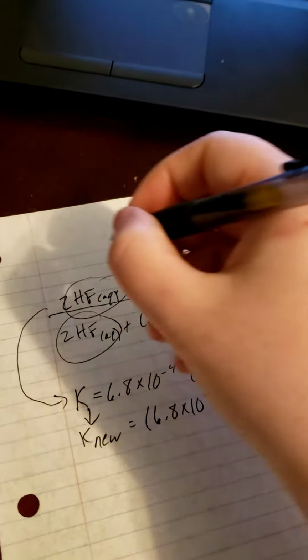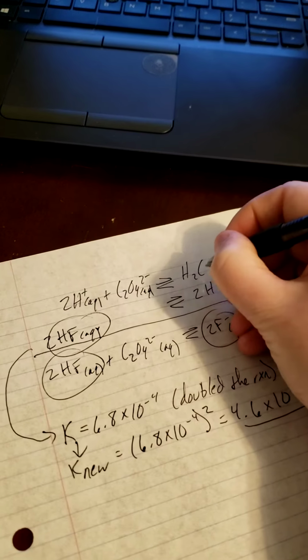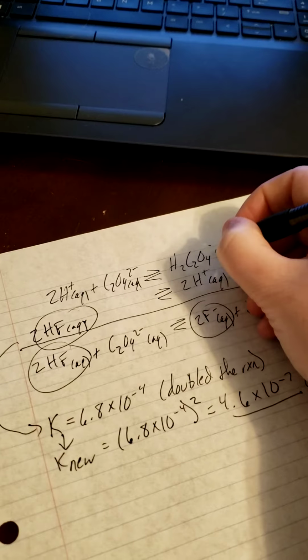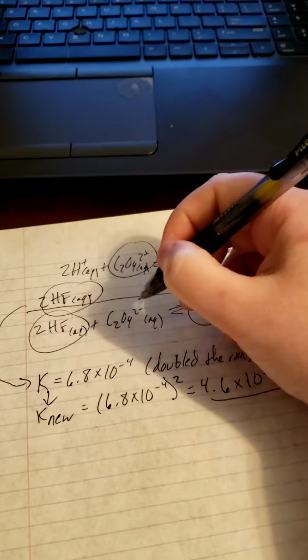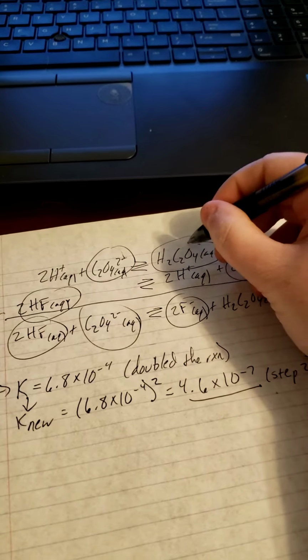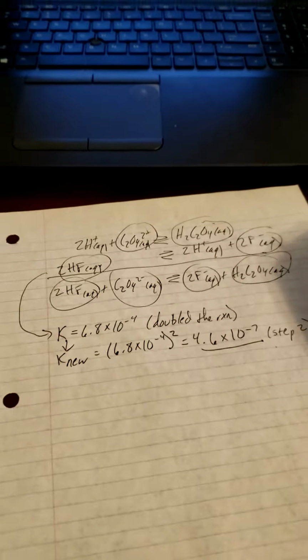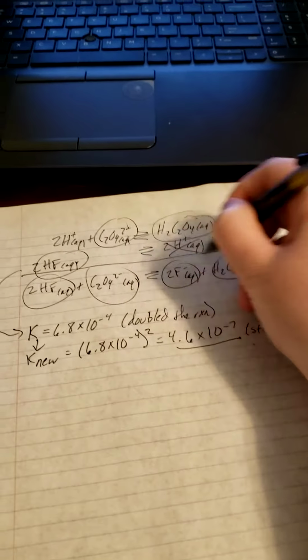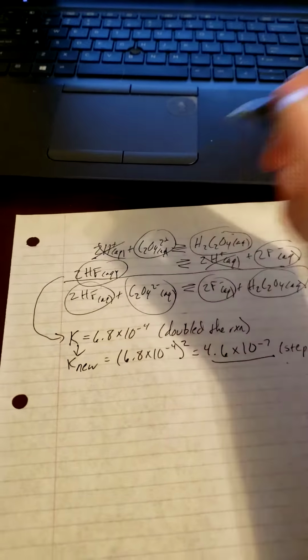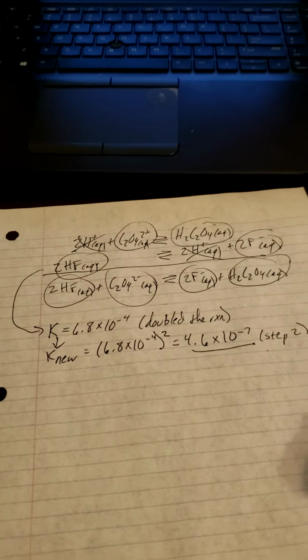So we have 2 protons plus the oxalate ion gives me oxalic acid. And then circle, circle, circle, circle. I'm there, right? And guess what? The one thing I didn't need cancels out, so it's perfect.